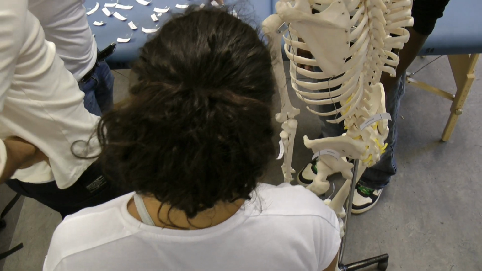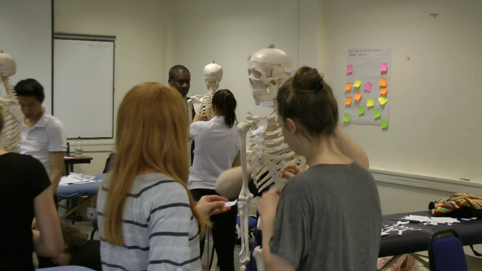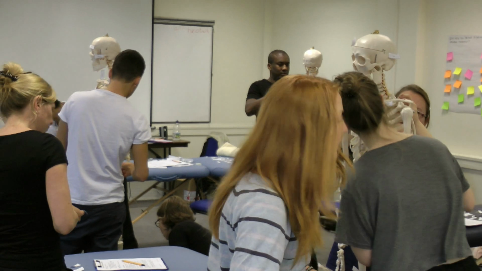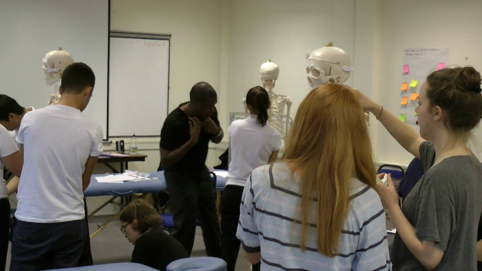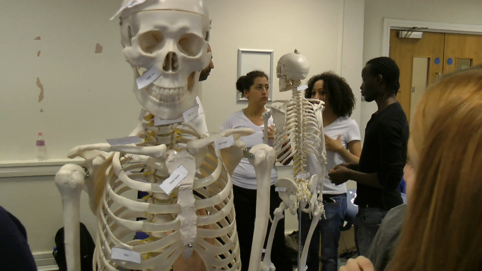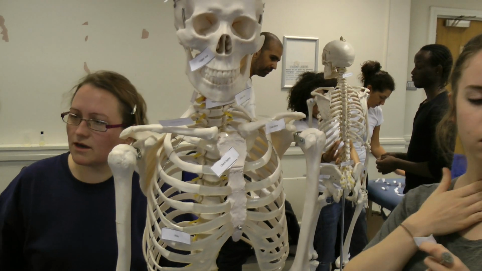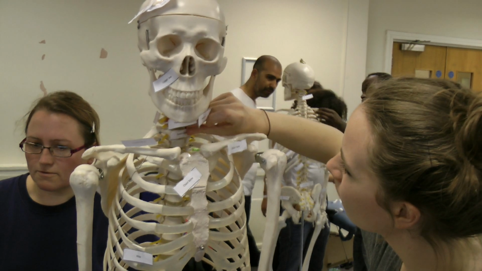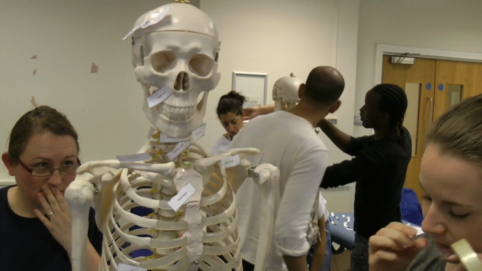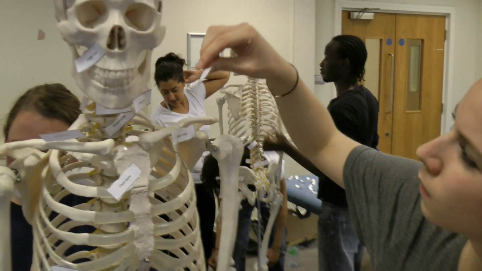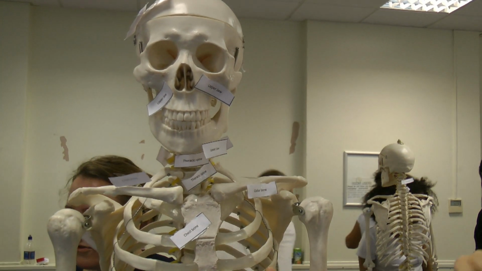Spinal disc could be the bottom. So where are you right now? Upper jaw, yeah? What's this one?